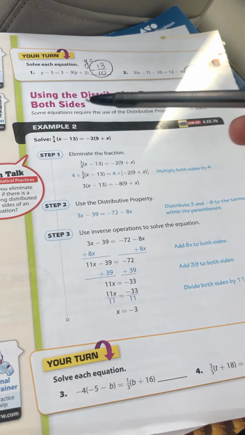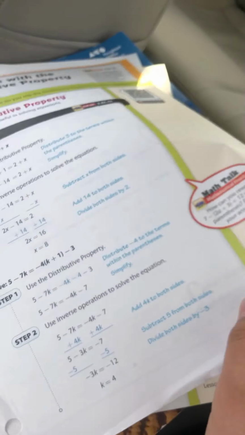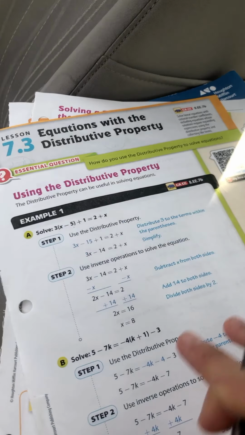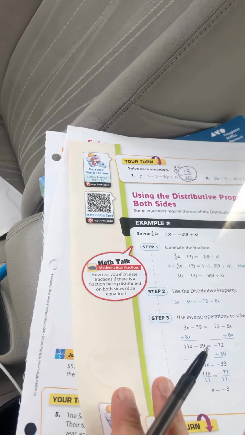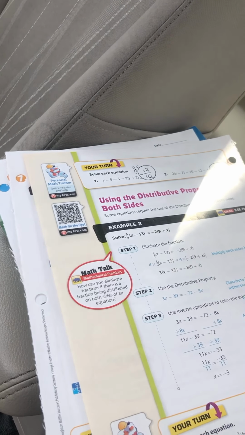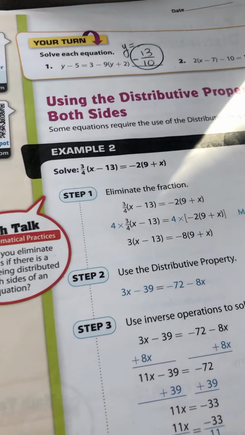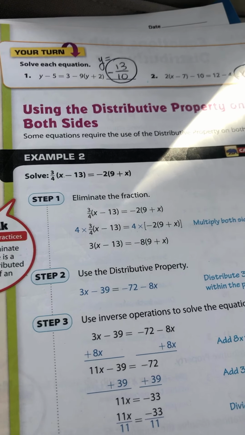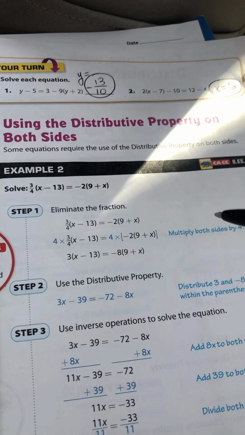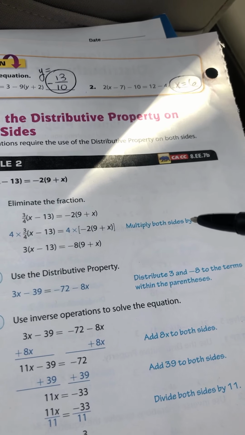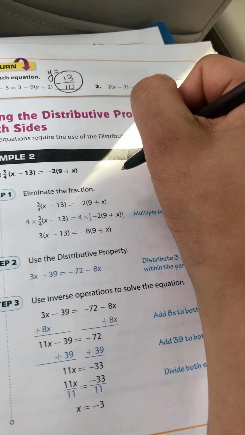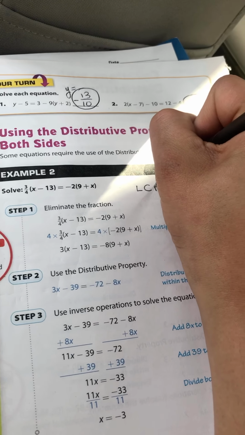Example number 2, it's really similar to example number 1 because it is still distributing, but now the only main difference is that you're going to have to do it 2 times now. You're going to do it on the left side of the equation and also on the right side of the equation. So here, the best way to eliminate the fraction is going to be by multiplying both sides by a number. And that number should be the least common multiple.